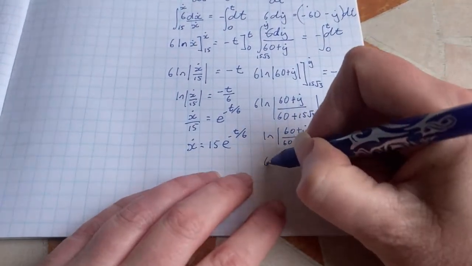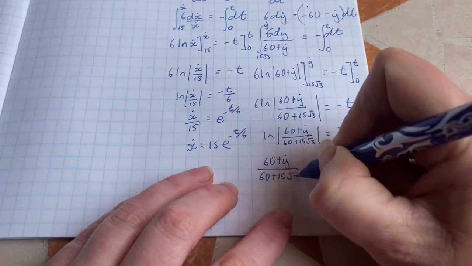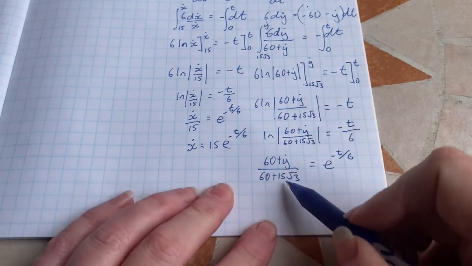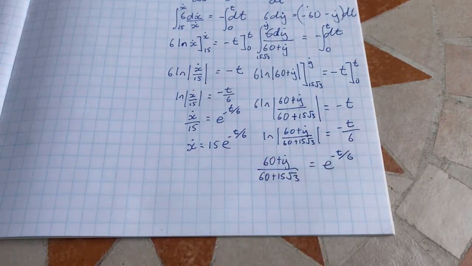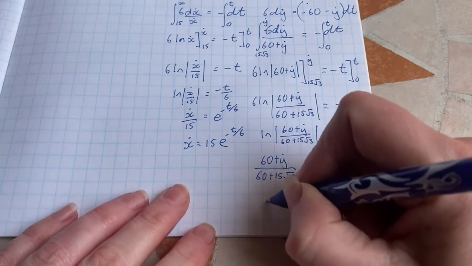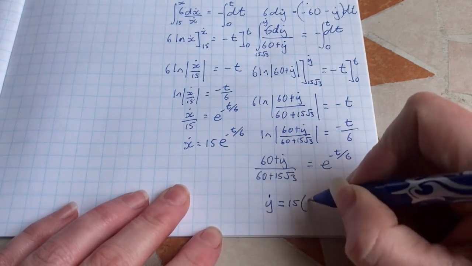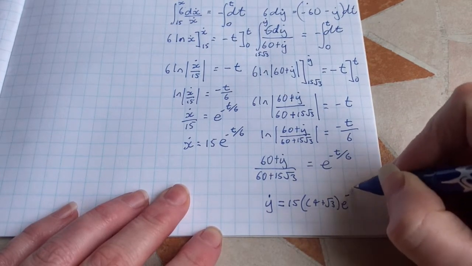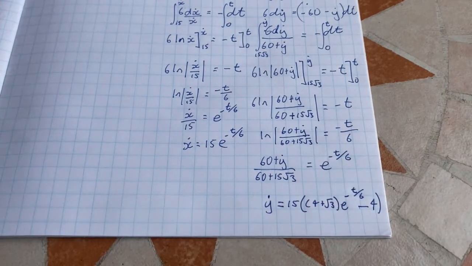E of each side, so 60 plus y dot over 60 plus 15√3 equals e to the -t over 6. I'm going to subtract the 60. I just want to do a little bit of a shortcut just because I'm running out of space, but I want you to finish that equation yourself and show that it is equal to 15 bracket, another bracket, 4 plus √3, close the bracket, e to the -t over 6 minus 4, close the bracket.